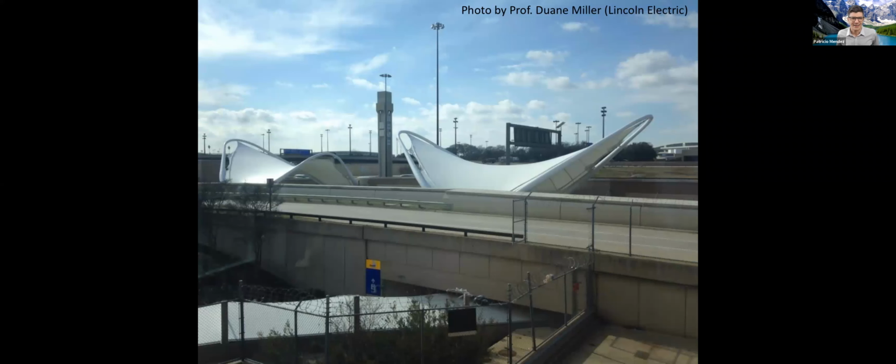Look at this. This is a photo that Professor Miller took at an airport in the US. I am sure I've been there, but I cannot remember which one it is. Look at these tarps here. This is very designed, with a lot of sense of architectural aesthetics. See how this hook attaches to the pipe.